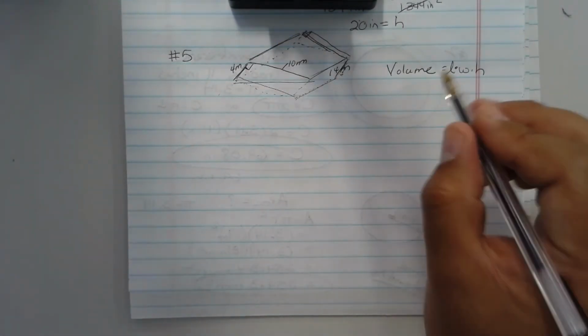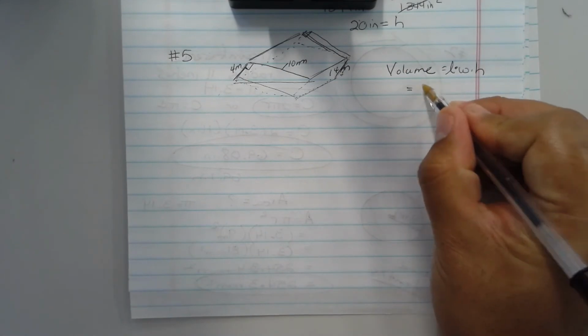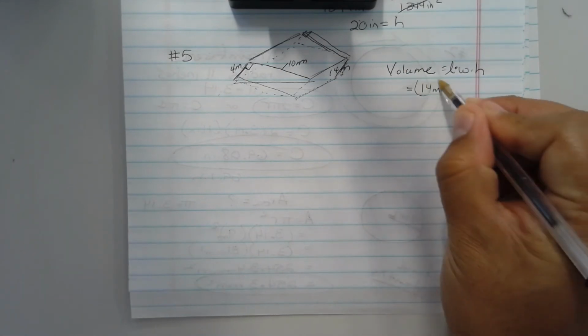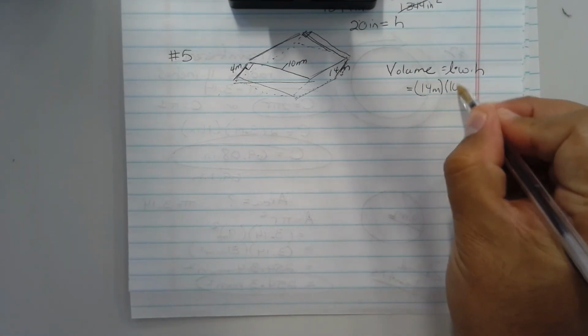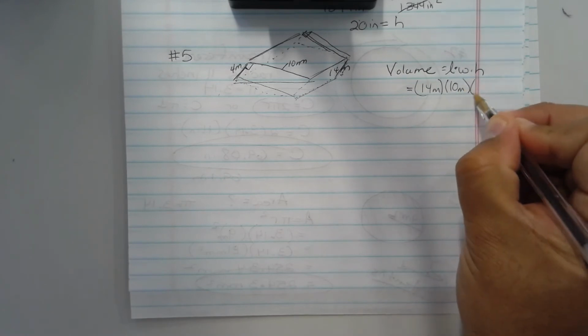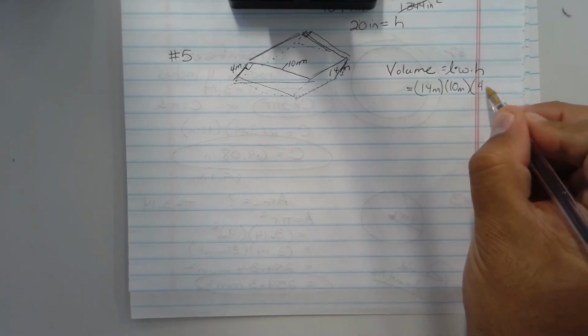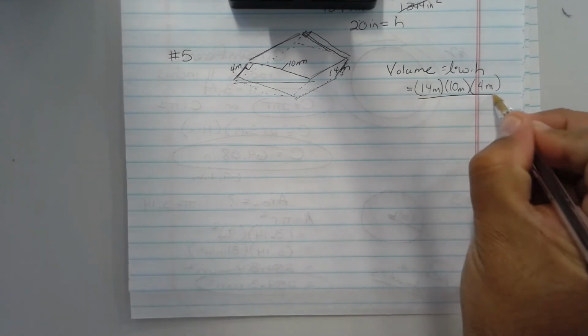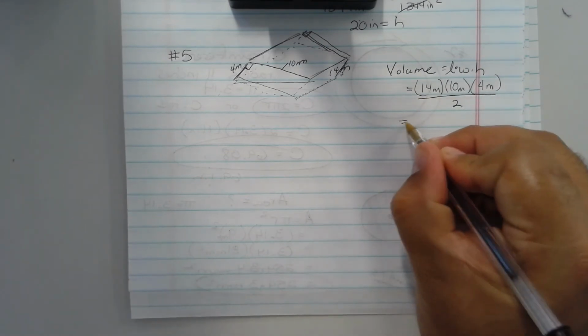So this would be what? 14 meters times 10 meters times 4 meters, and all of that we'll divide by 2. We could actually do this in our head.